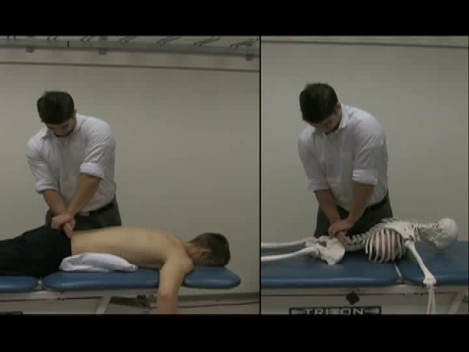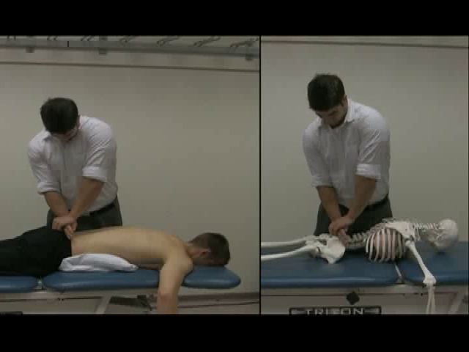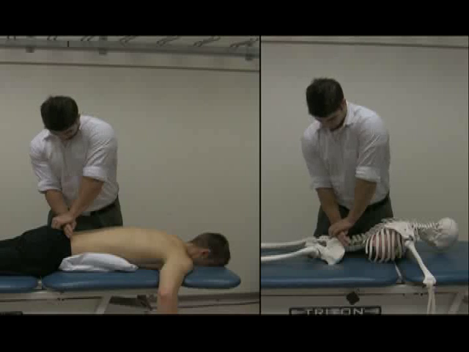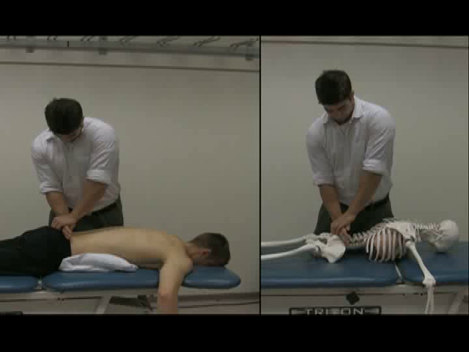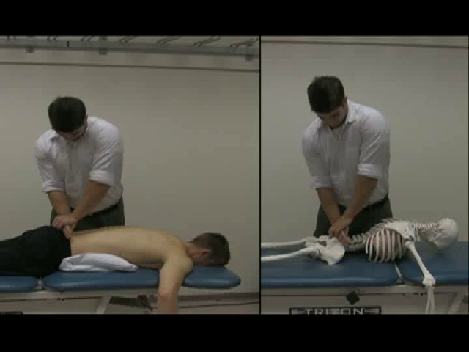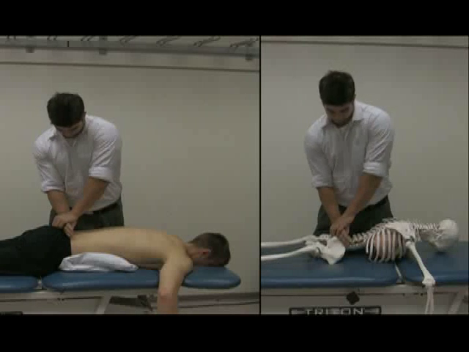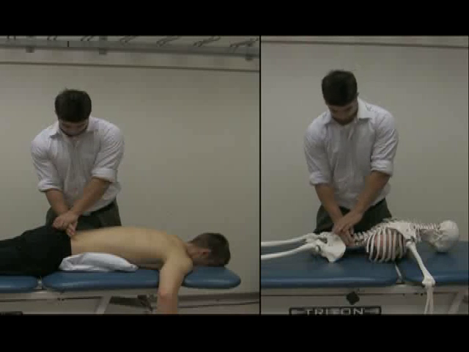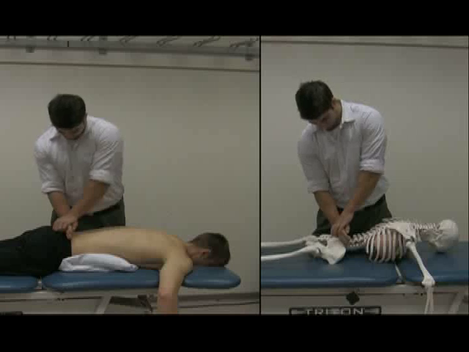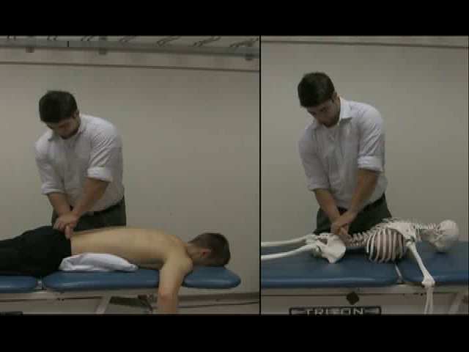The clinician creates a posterior to anterior force through the spinous process of L5 through their extended arms and wrists by leaning into the motion with their body weight. This creates a gentle but firm posterior to anterior translatory movement of L5. Upon reaching the limit of motion, note the end feel, the degree of mobility, and any provocation of pain.